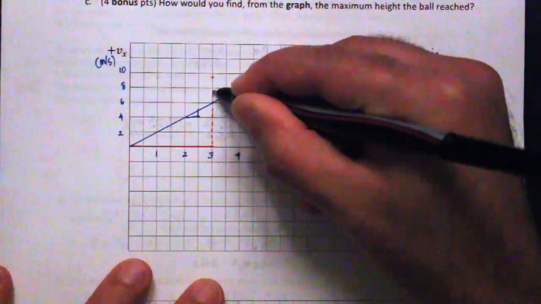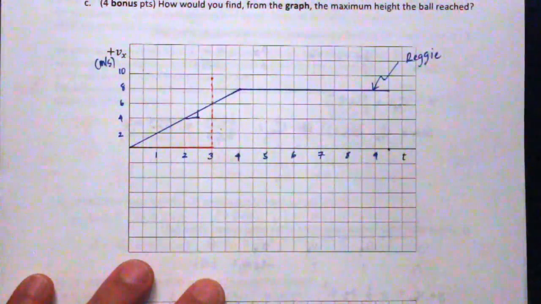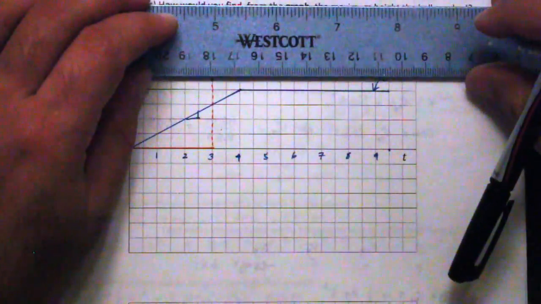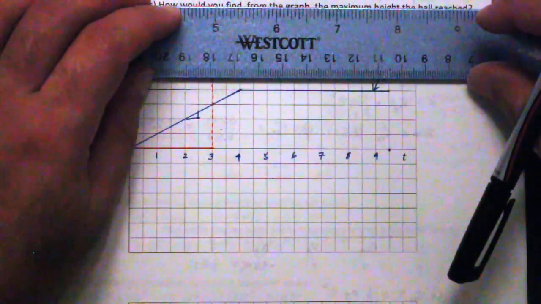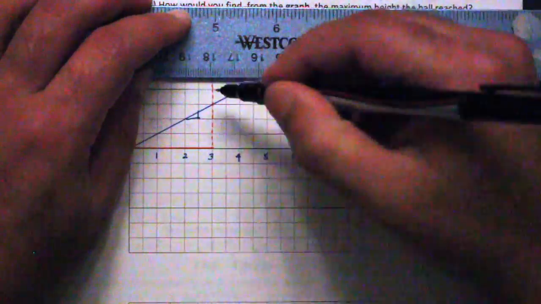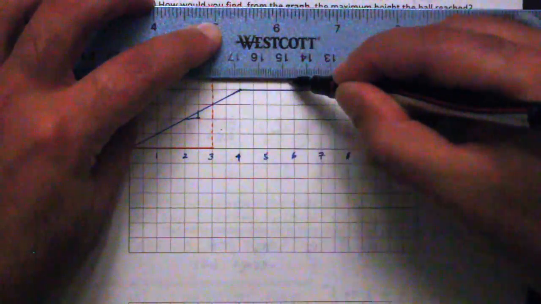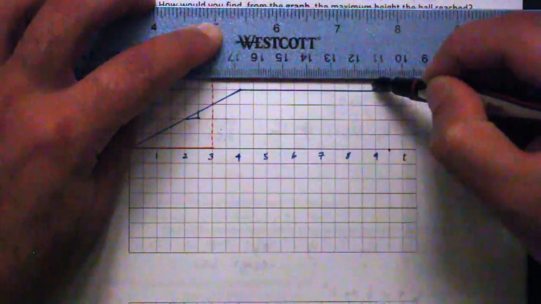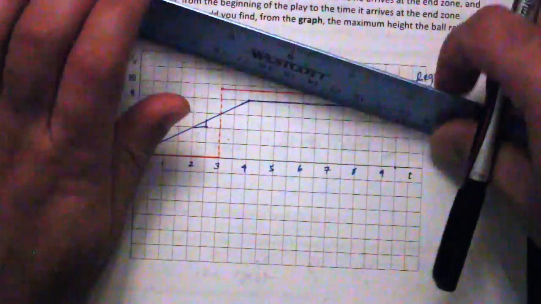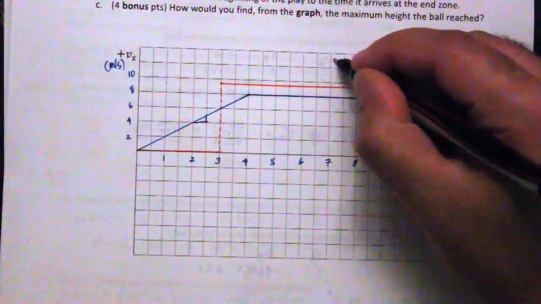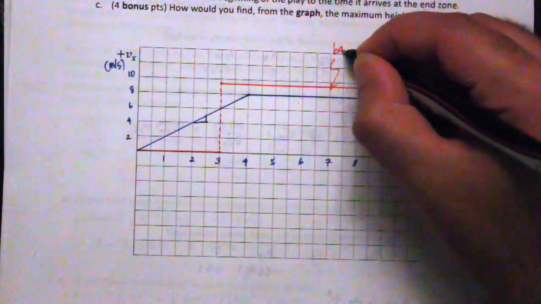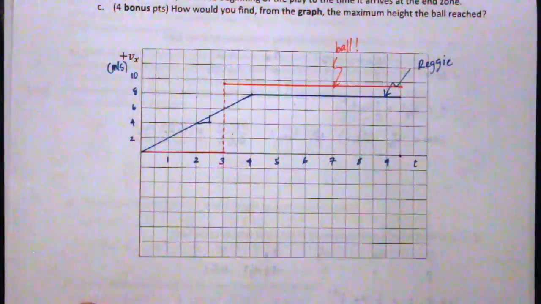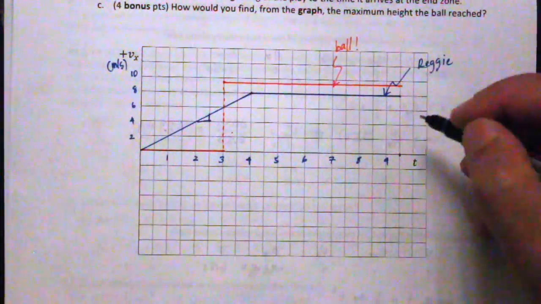So the velocity starts from there. And the velocity is constant for the rest of time until it gets caught, because there's no acceleration in x for the ball. Okay.